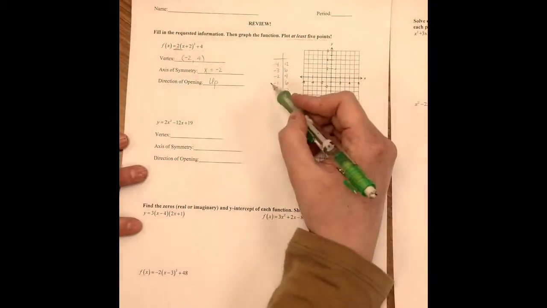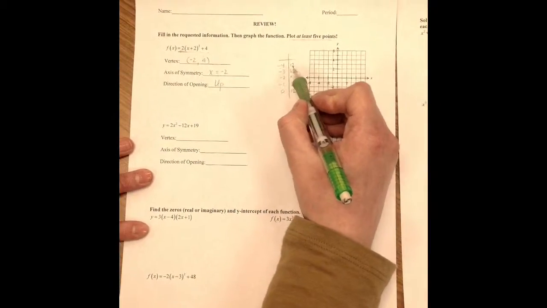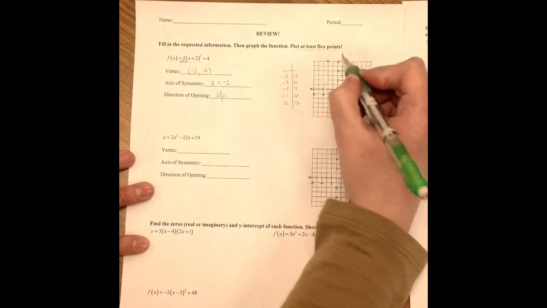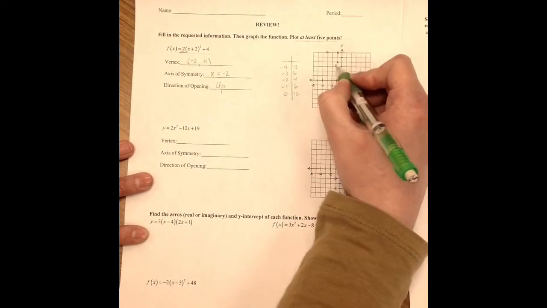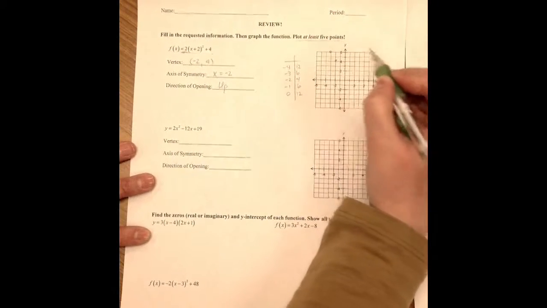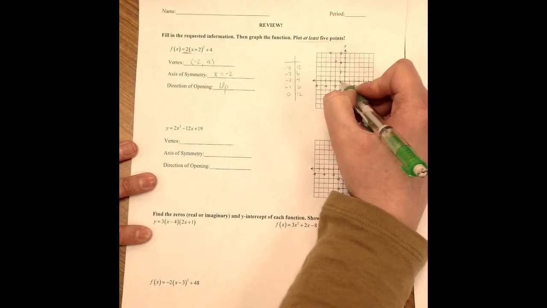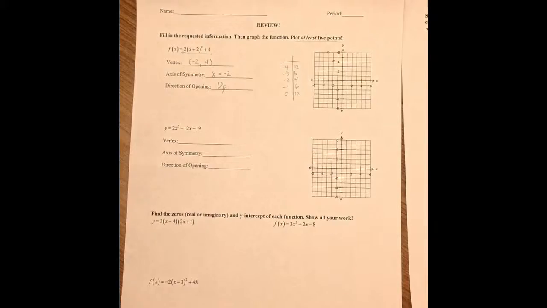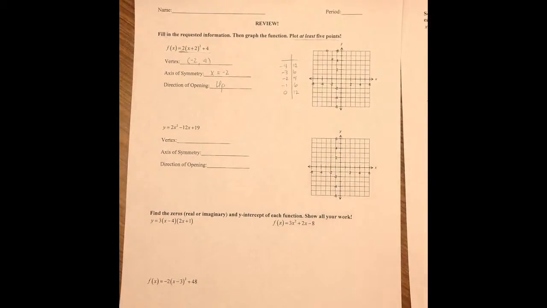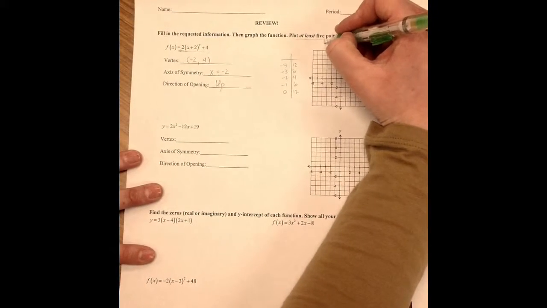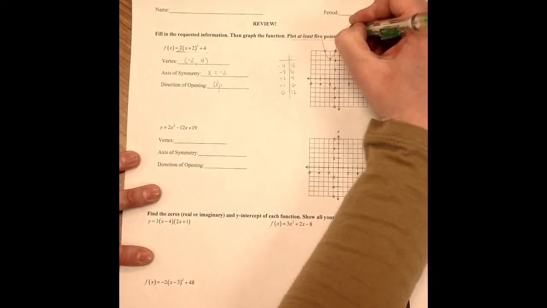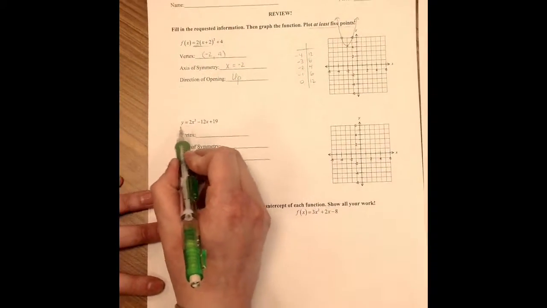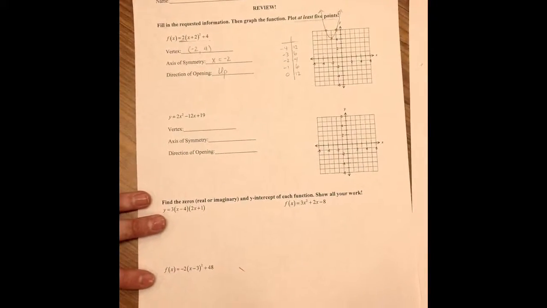Okay, so now that we have our points, we want to plot it. -4, 12 is a little too high. -3, 6 is here. -2, 4. -1, 6. And 0, 12 is too high. On your test, make sure you plot 5 points. If I ask you to plot 5, 5 will fit. Then you draw your parabola.